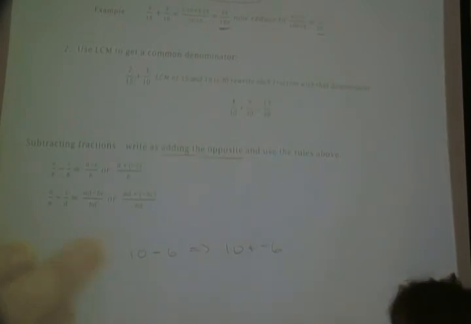And so the rules for subtracting with the same denominator are subtract your numerators and put it over your denominator. Or add the opposites. So a plus negative c and put it over b. So you can either subtract or add the opposite. And the same thing's true for non-common denominators. a times d minus b times c all over bd. Or if you want to write it as addition, write it as adding the opposite.